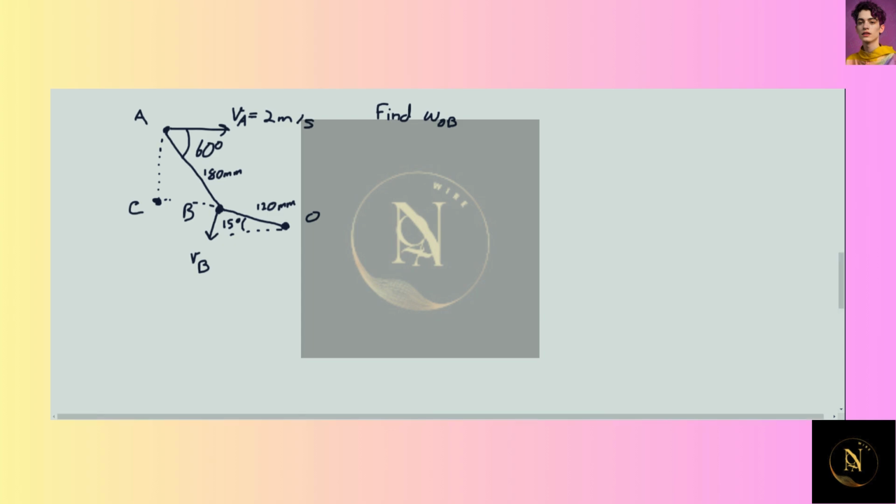In this question, we have a contraption with a pivot point O, connected with a rod of 120 millimeters long, connected to B here, and then it's connected to this rod AB that's 180 millimeters long. A is attached to a piston that is moving to the right at 2 meters per second, and we want to find the angular velocity of OB.